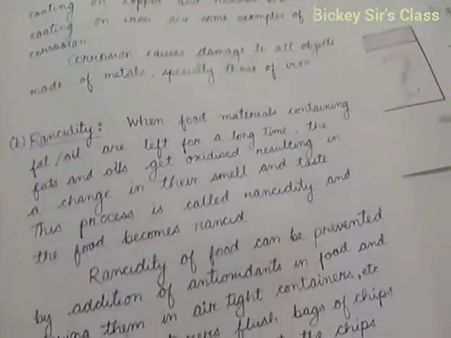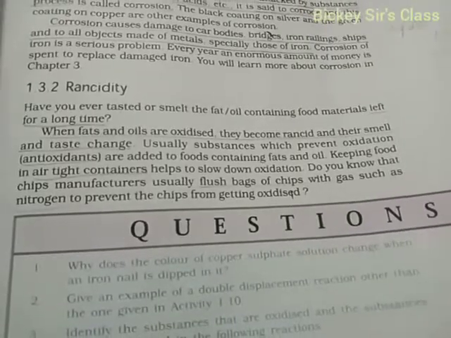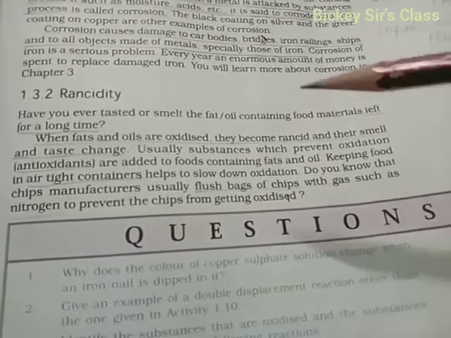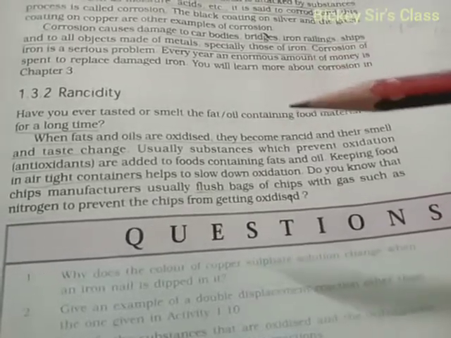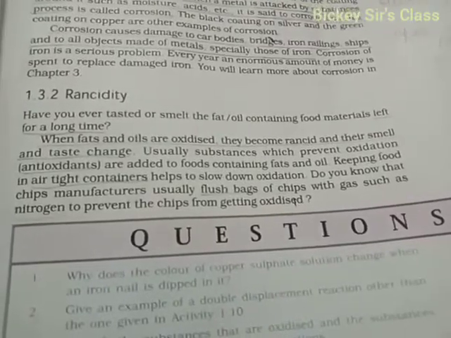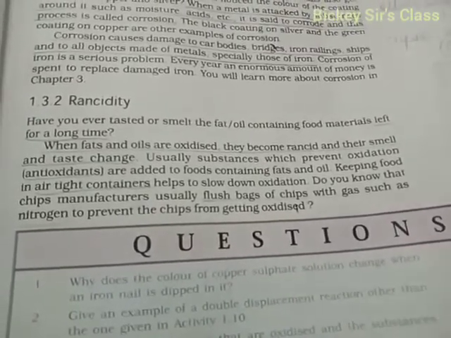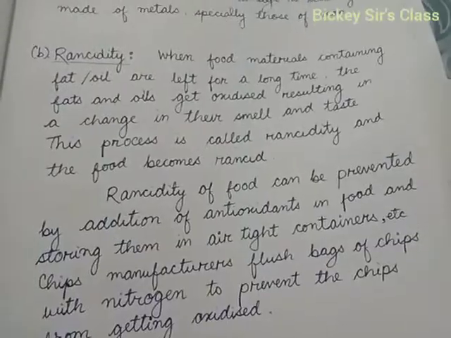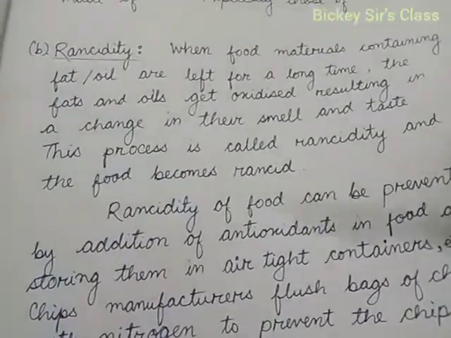Next is what is rancidity. So here it is mentioned, have you ever tasted or smelled fat and oil containing food materials left for a long time? When fats and oils are oxidized, they become rancid and their smell and taste change. Usually substances which prevent oxidation are mentioned here. So we can prepare a note on rancidity like this.